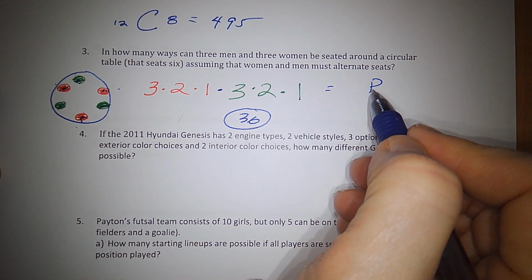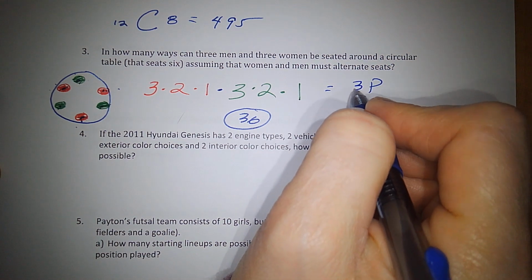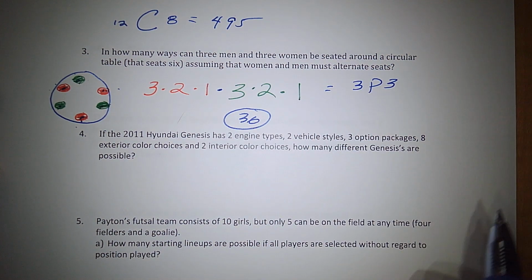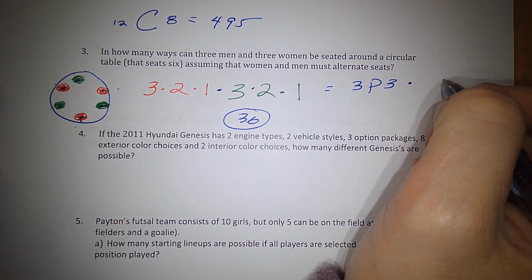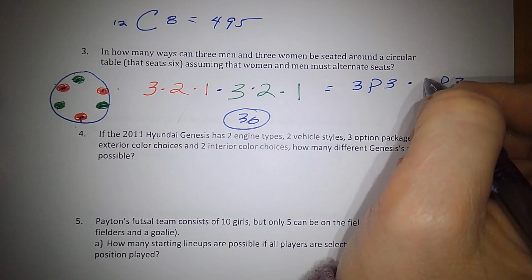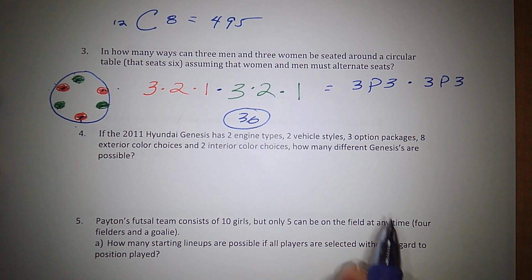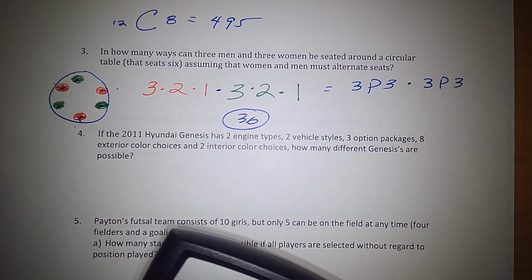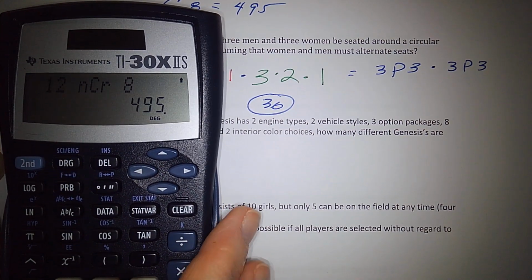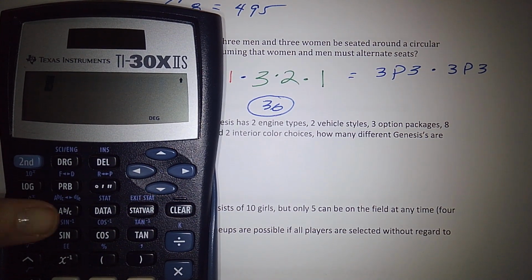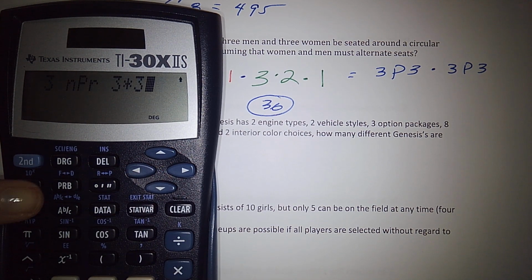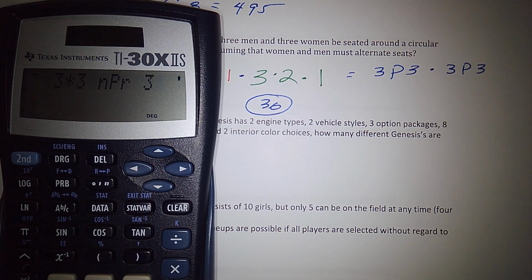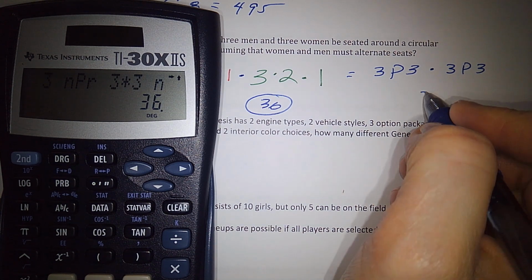So this would be a permutation, and each woman has 3 seats to sit in, and we're going to sit all 3 women. But then we're going to go back into the hat, and now we're going to select 3 men out of a group of 3 men. And when we multiply this in our calculator, we should get the same answer. 36.